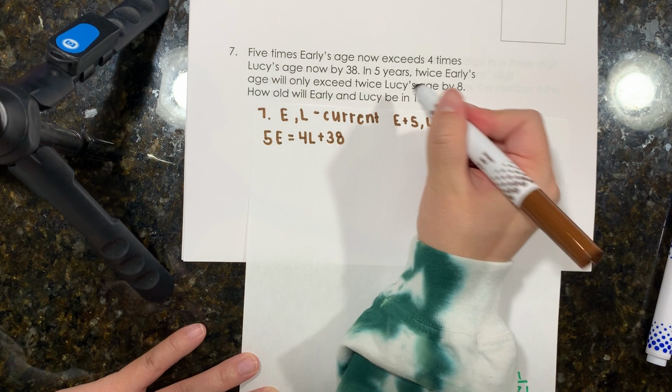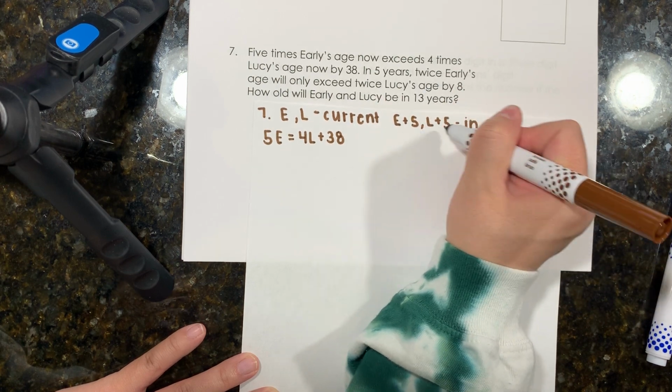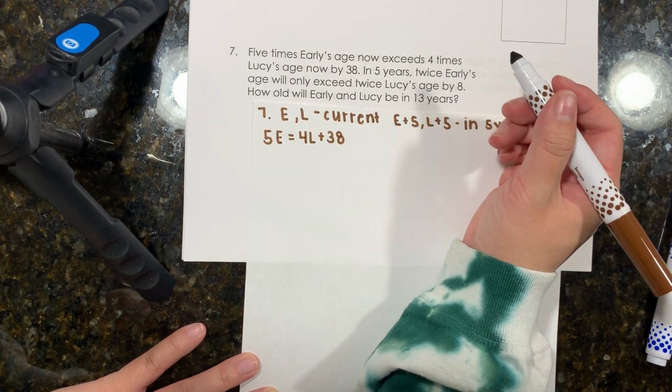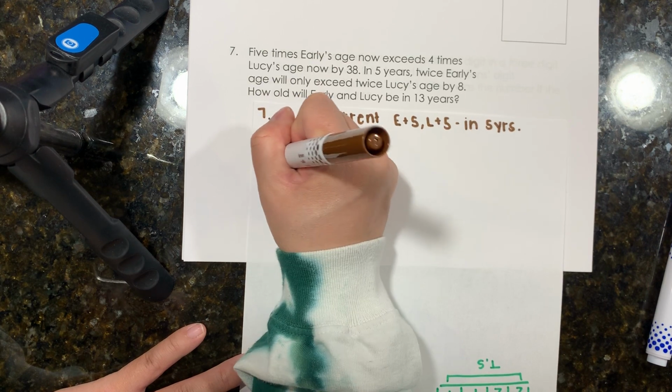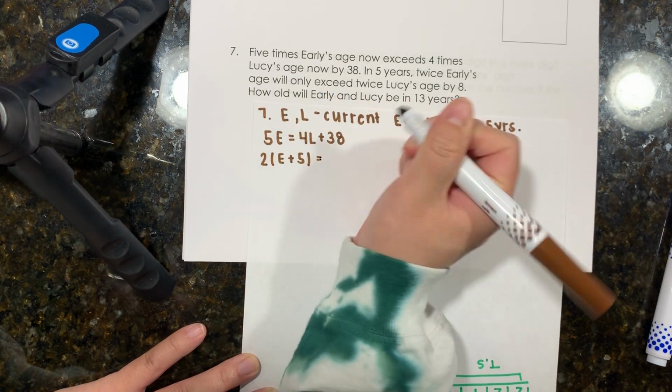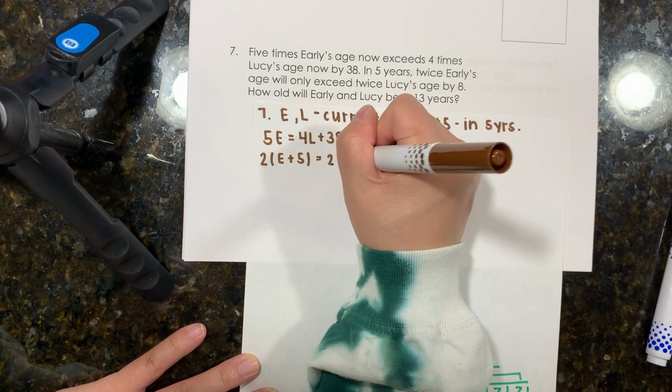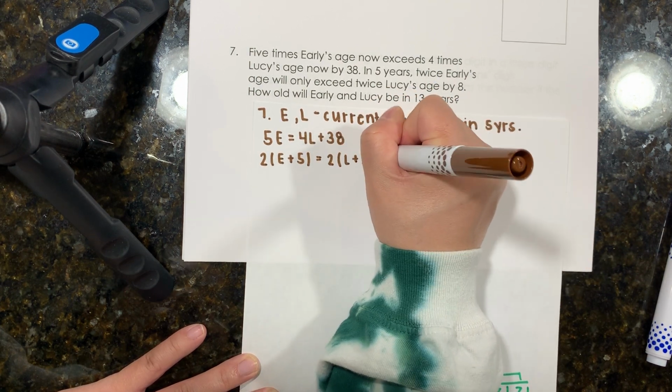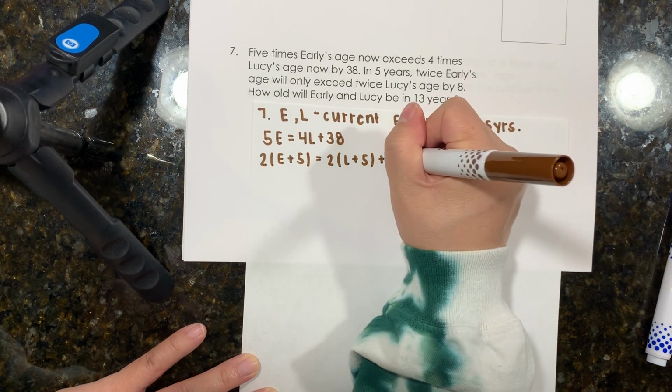The second equation, we're going to use the in 5 years variables. So it says in 5 years, twice Early's age, so twice E plus 5, will only exceed twice Lucy's age by 8.